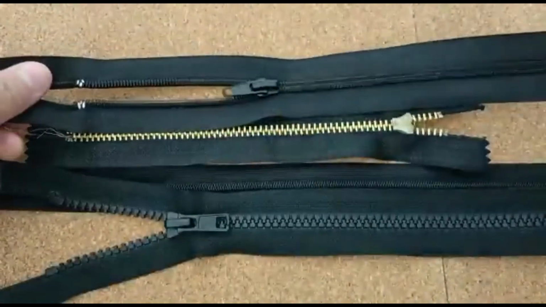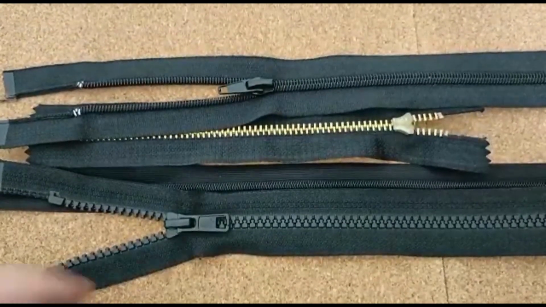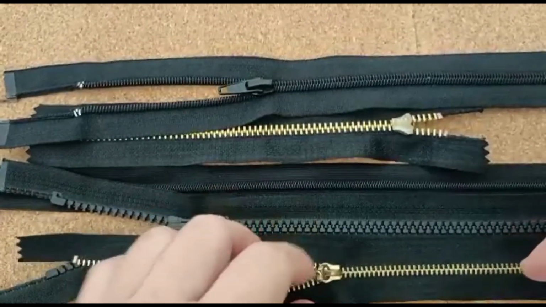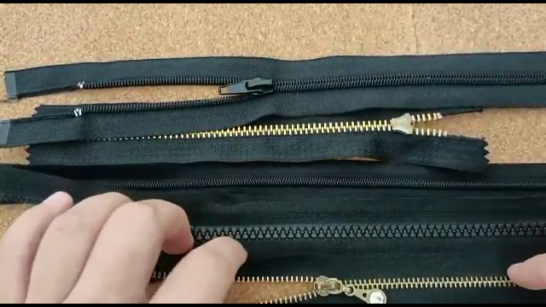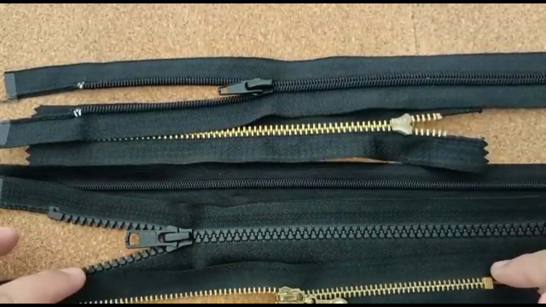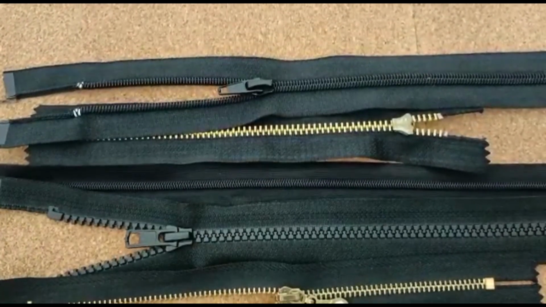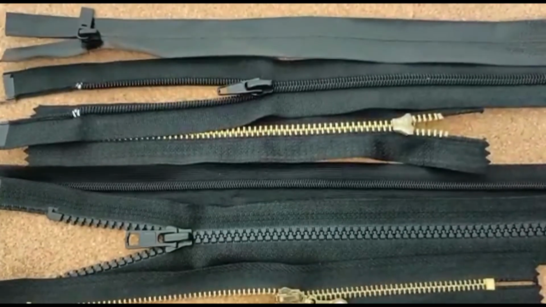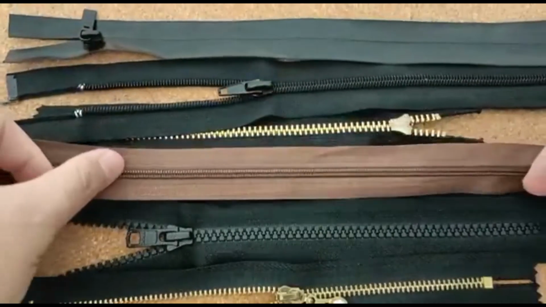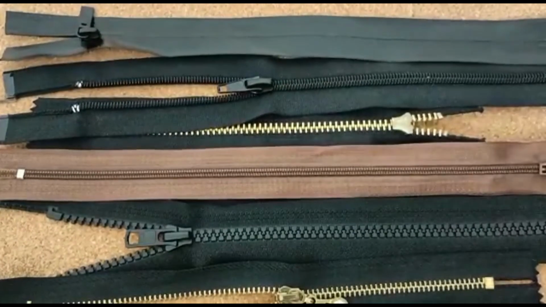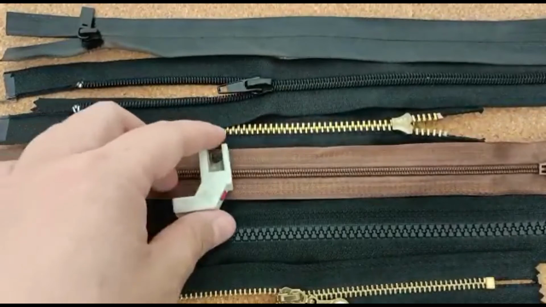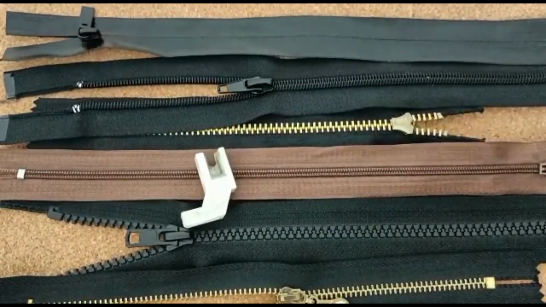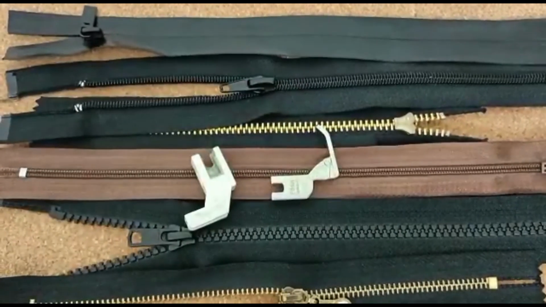That really depends on your creativity, and if you're a hoarder like me, it's good to have all sorts of zippers, so that you can decide what to use and how to use it, as long as you know how to sew all these zippers using the right foot for the zipper. Wish you all the best.